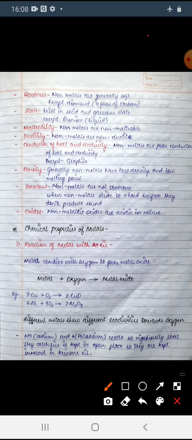When aluminium reacts with oxygen, it forms aluminium oxide: 4Al + 3O2 gives 2Al2O3. Now, different metals show different reactivities towards oxygen. In general, we have seen that any metal, when it reacts with oxygen, forms a metal oxide, but different metals show different reactivities towards oxygen.